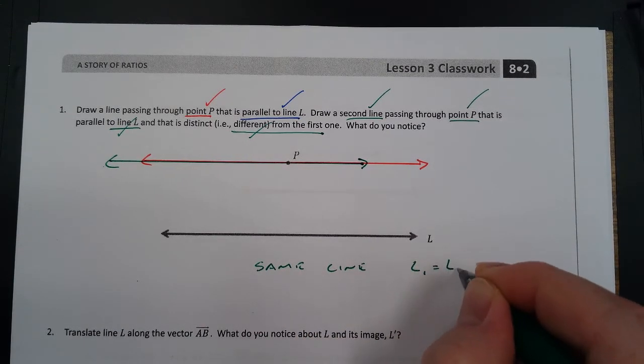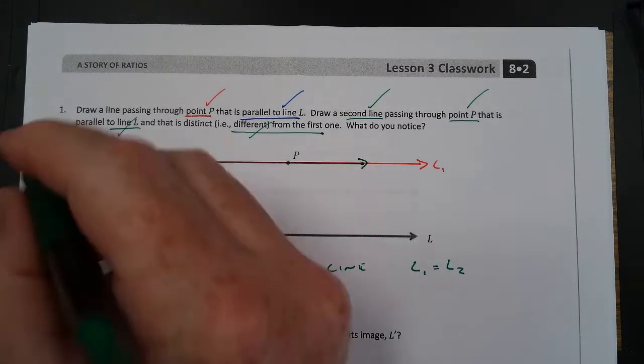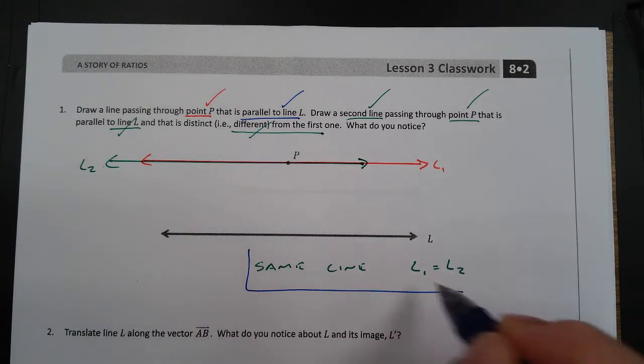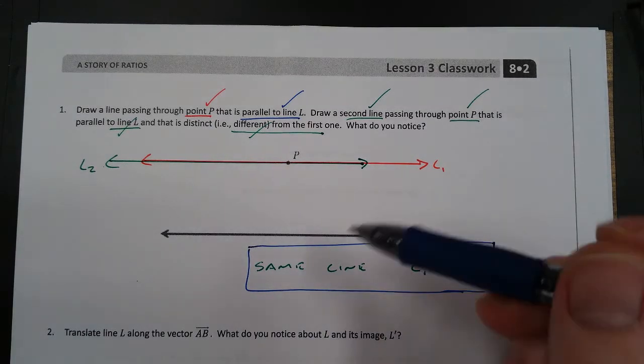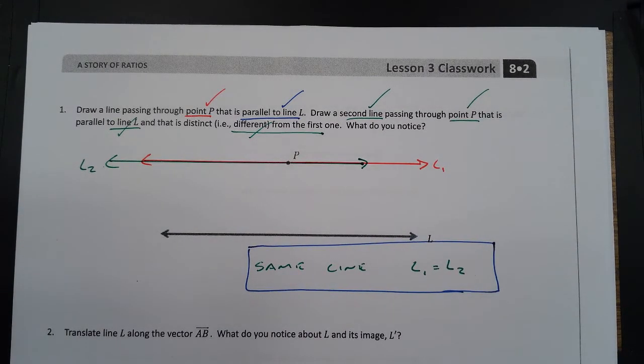L1 equals L2. If I call the red line L1 and my green line L2, you see that these are the same line. L1 equals L2. Which should tell you that there's only one line that is parallel and goes through this point. It's the same line. I just drew it twice.